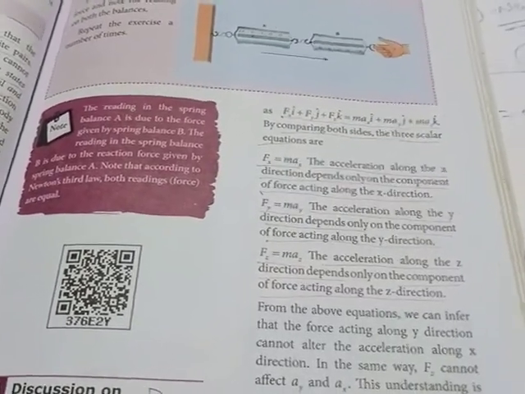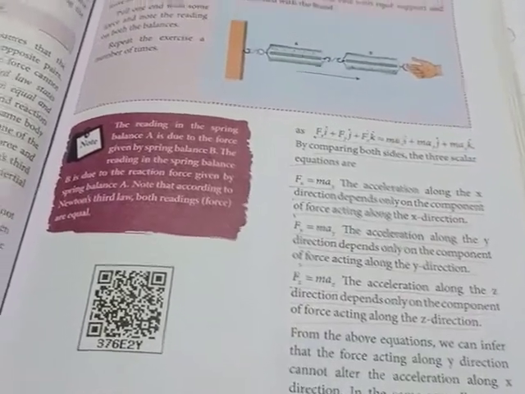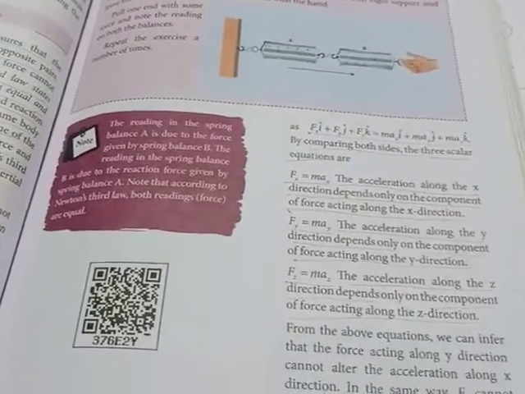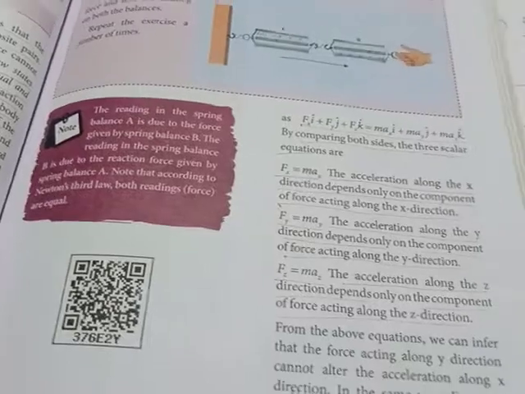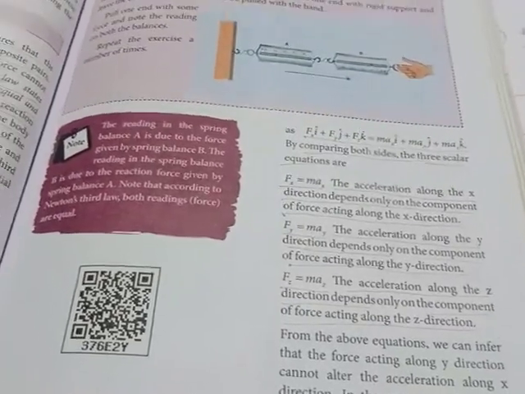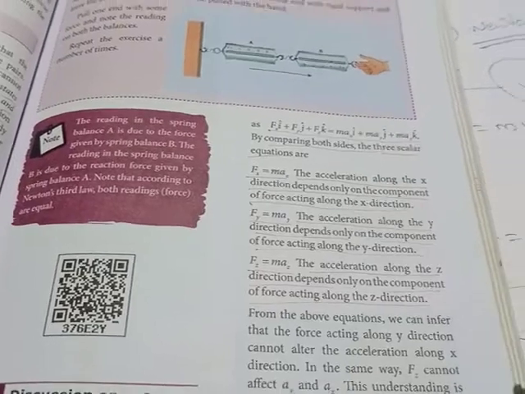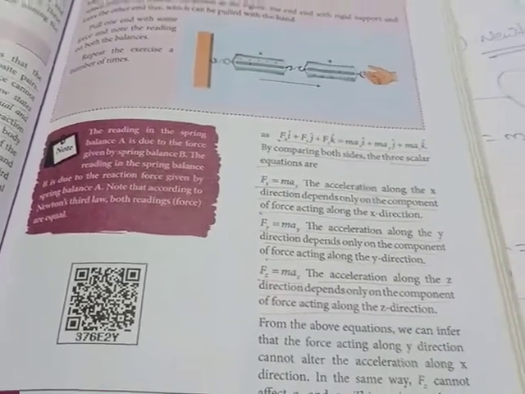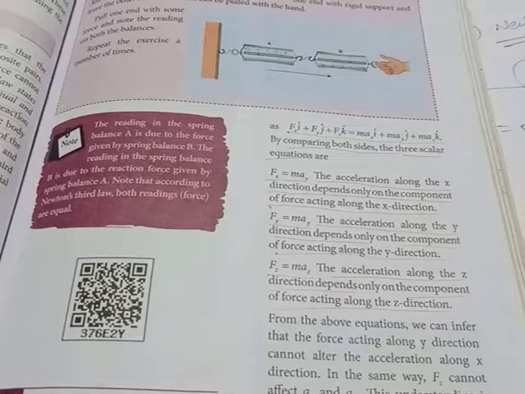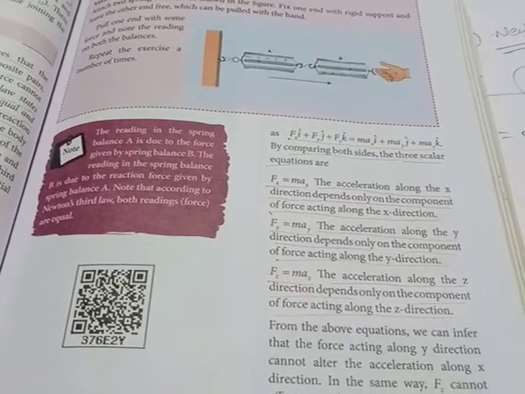So my dear students, you have to study this. Take it as a study portion: Newton's first law, Newton's second law, Newton's third law. Study these three laws completely. There must be a 2-mark or 3-mark question from these three laws.